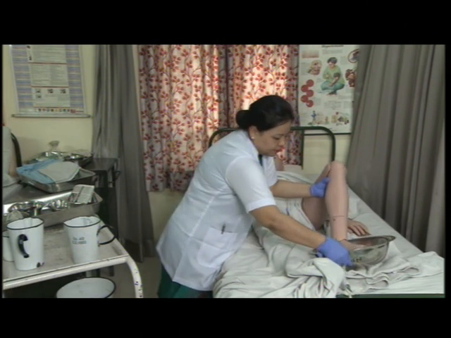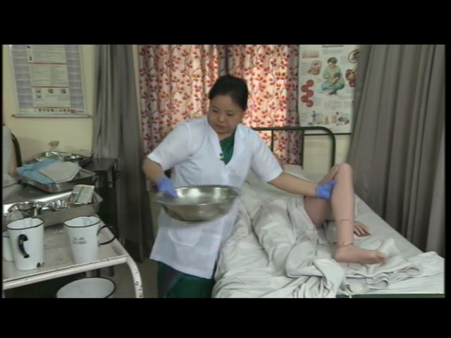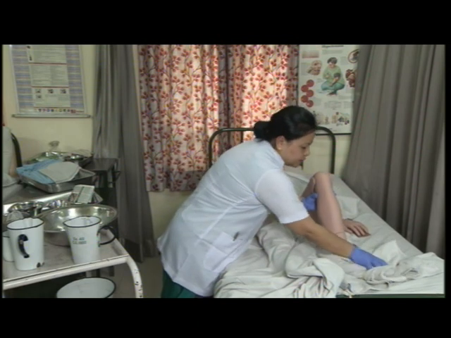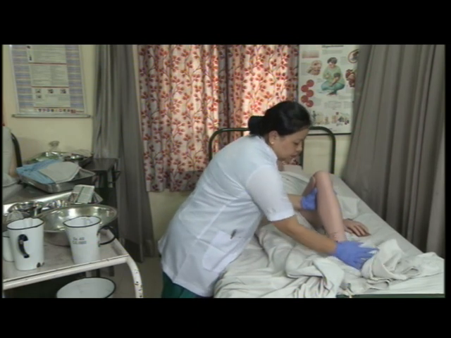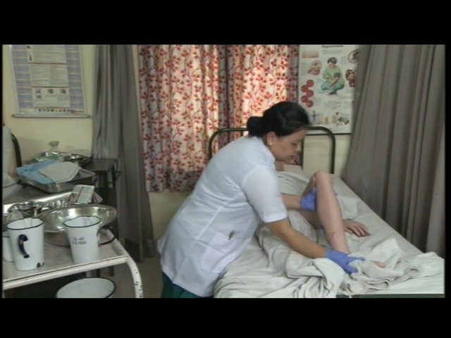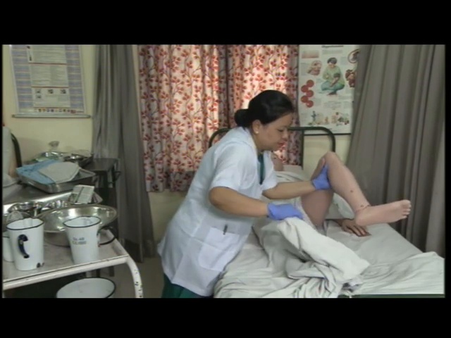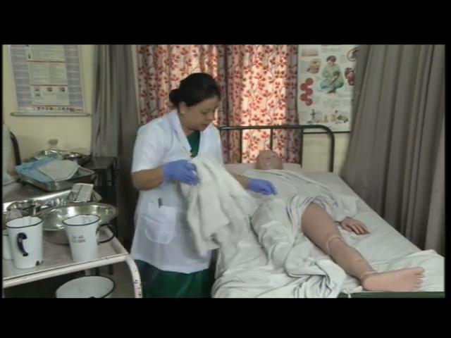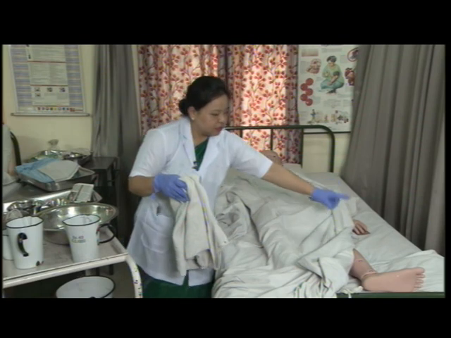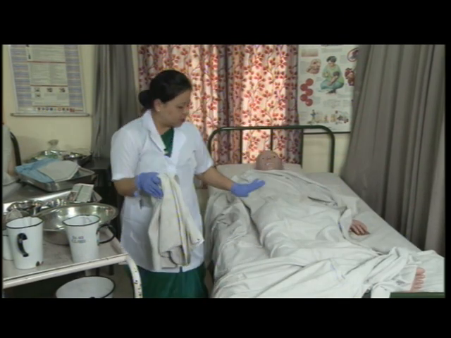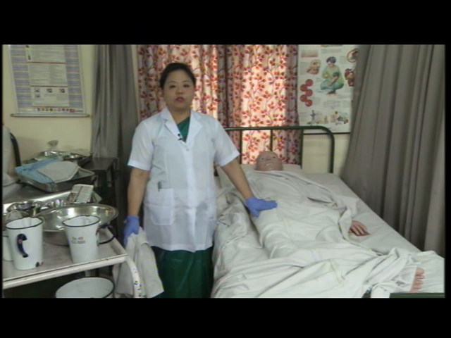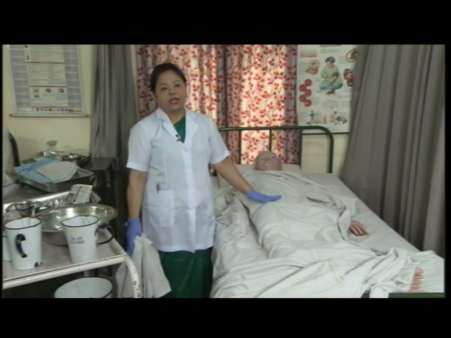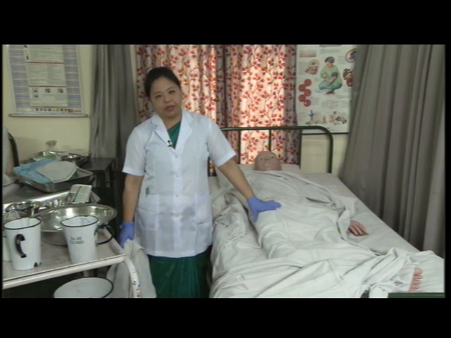After that, remove it, then pat it dry. Then make the patient comfortable, cover the leg and expose the nearest leg, and the same procedure, which is done from the ankle to the knee and from the knee to the thigh, needs to be repeated on this leg.